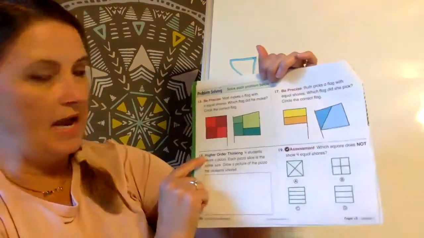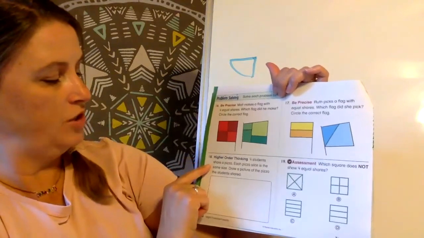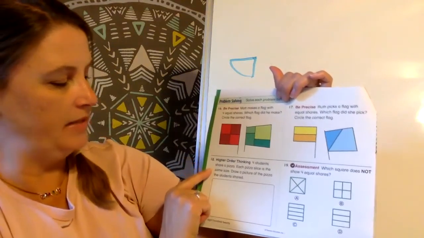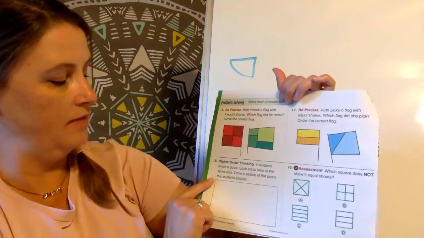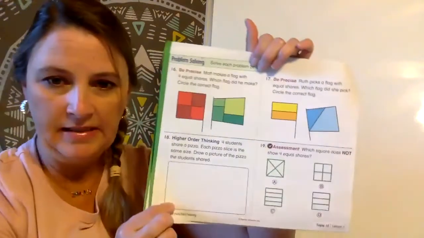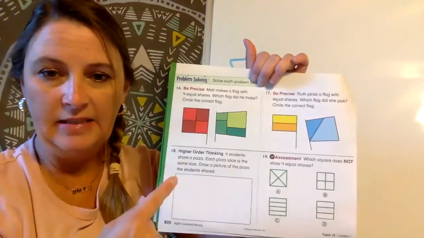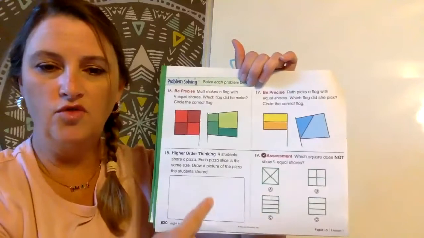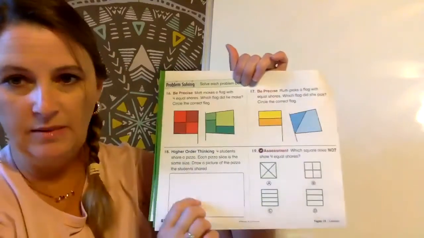Number 18 says higher order thinking. It says 4 students share a pizza. Each pizza slice is the same size. Draw a picture of the pizza the students share. So you're going to draw a pizza here. 4 students share it. They each get the same size slice. So you're going to draw lines to divide that pizza into 4 equal shares. So I can see what your pizza looks like here.